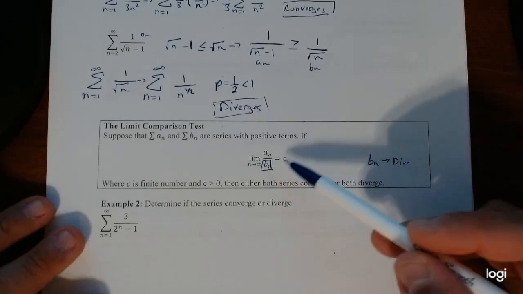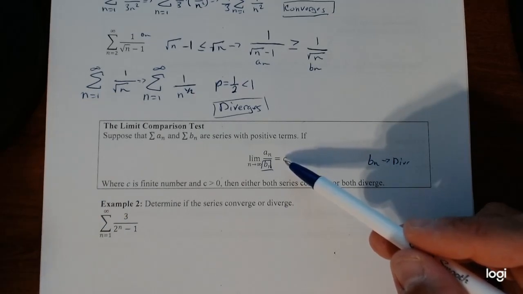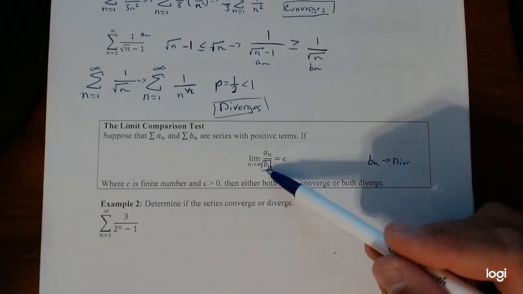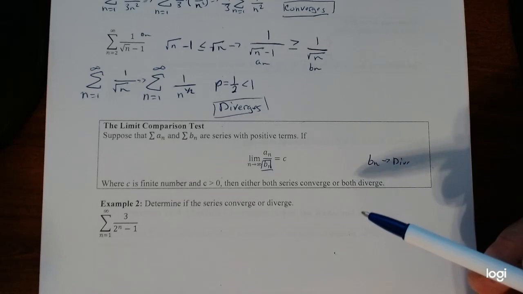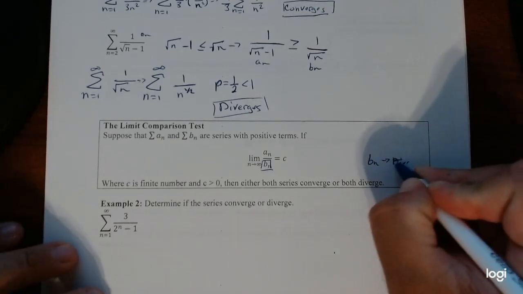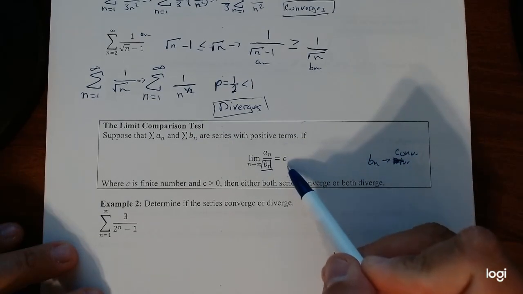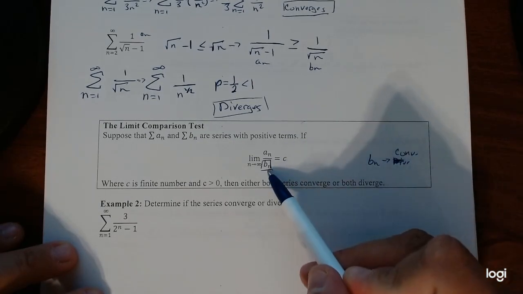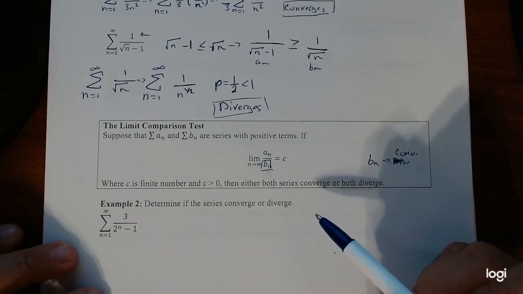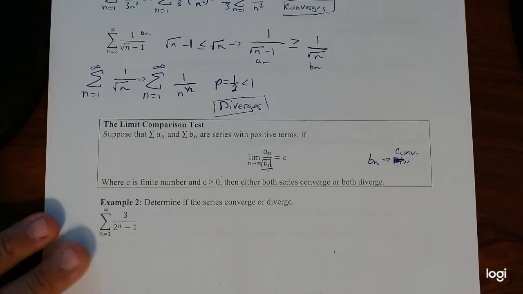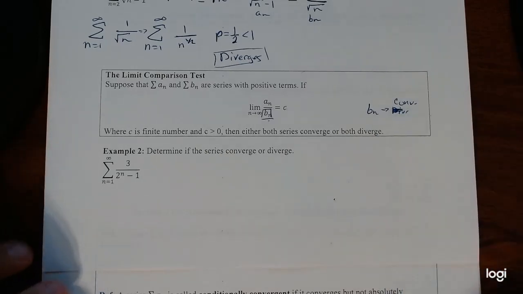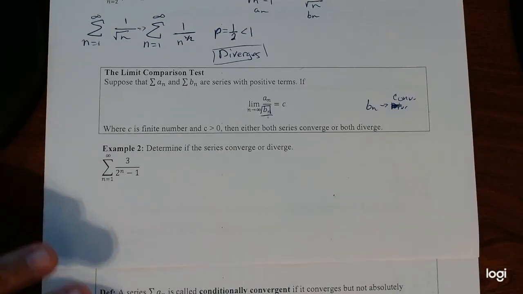I plug it into here, it gives me like infinity. Therefore, because this diverges, that diverges. Okay. On the other hand, if I know b sub n converges, and I get a value of like 7, therefore, since this converges, also that converges. Okay, so that's what the limit comparison test is all about. It's going to be both of them, or none of them, when it comes to it. So that's a key thing as well.